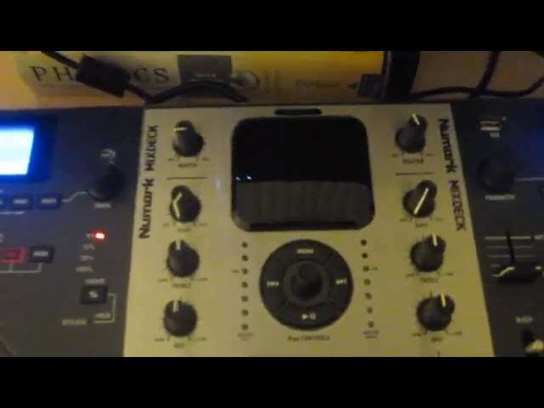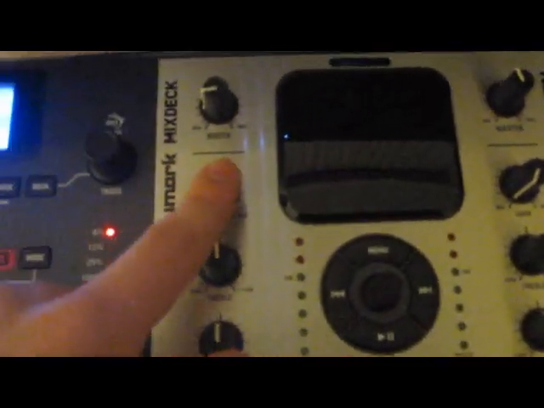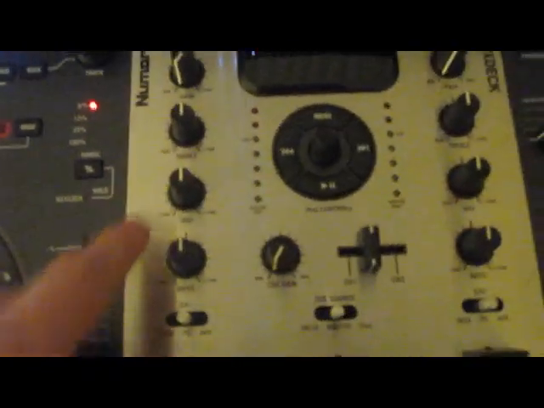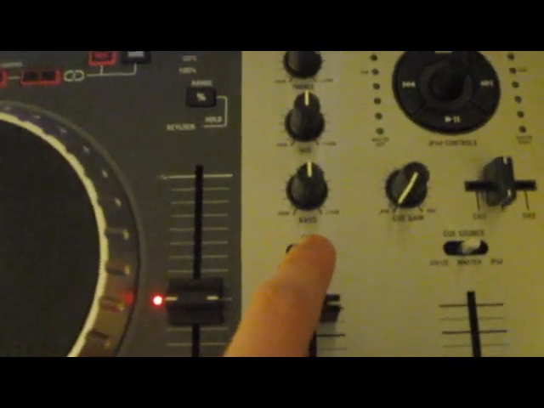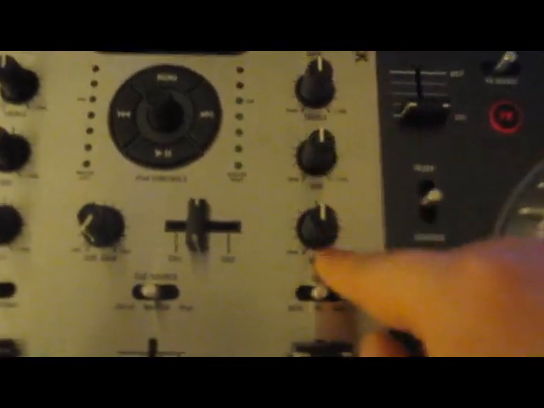Let's talk about the mixer first off. It's a 3-channel mixer, technically. You've got on the left side here, you've got the same on the right. You have your gain, high, mid, bass. You have your selector for what kind of channel you want: either the deck itself, PC in the middle, and then auxiliary. Here is the volume control, and the same on the other side.